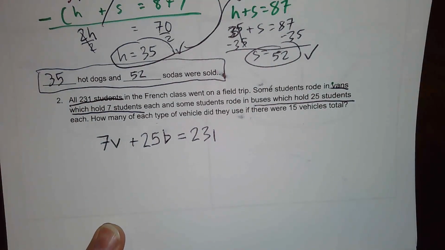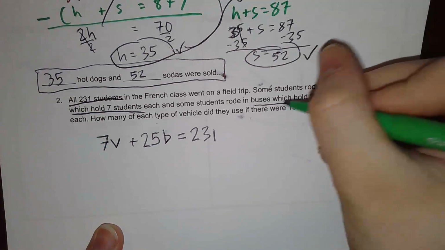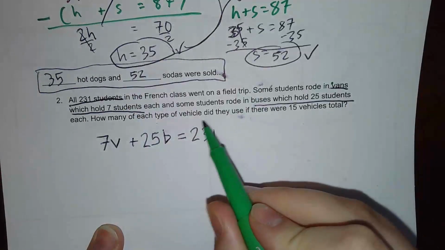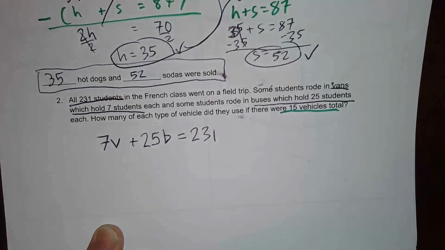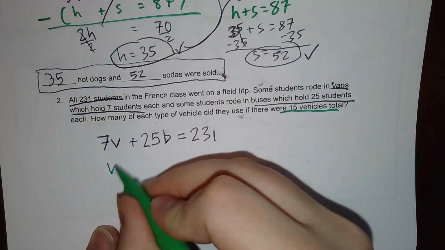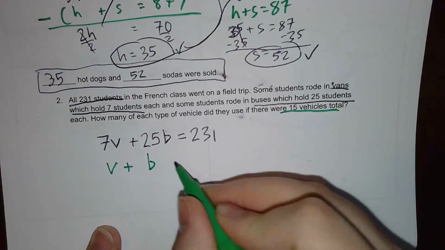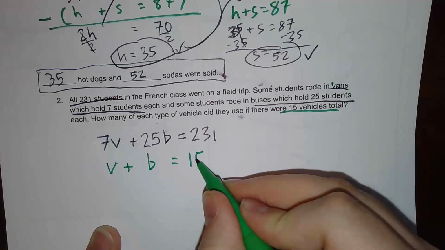The second equation is dealing with the fact that it says, how many of each type of vehicle did they use if there were 15 vehicles total? So the number of vans plus buses was 15.